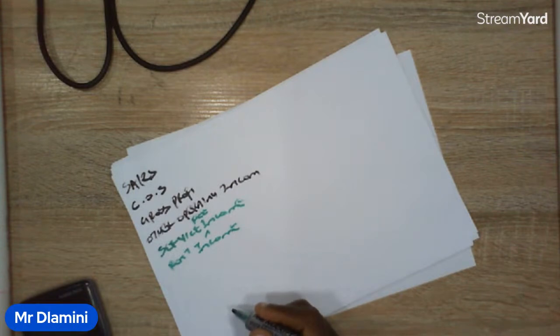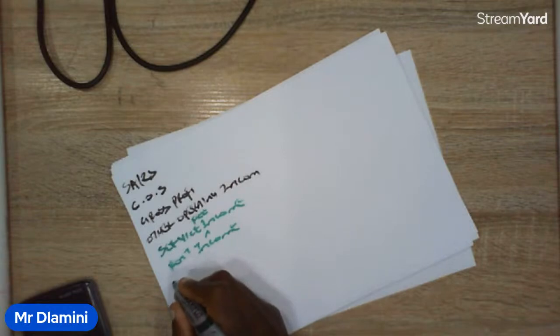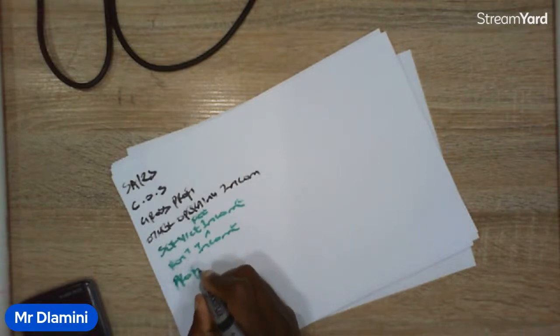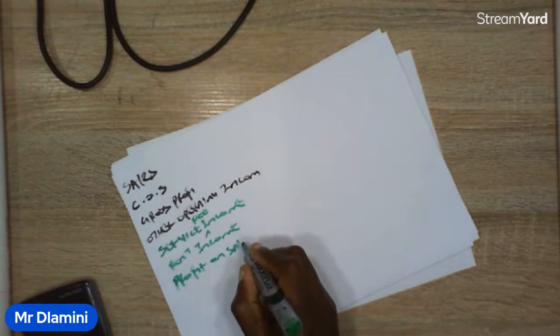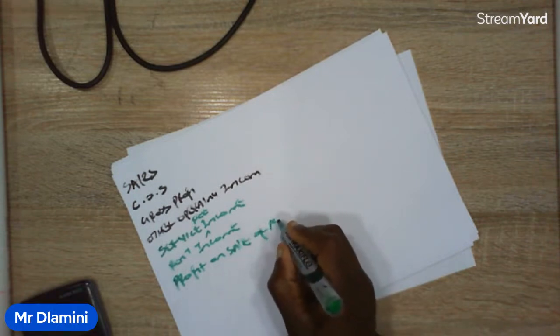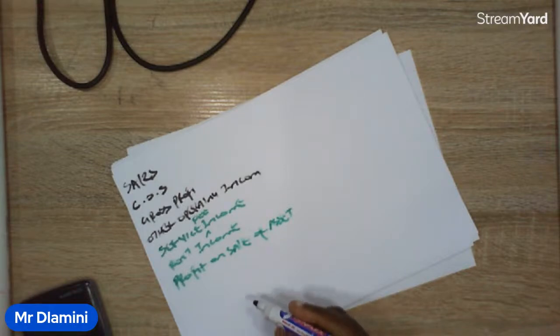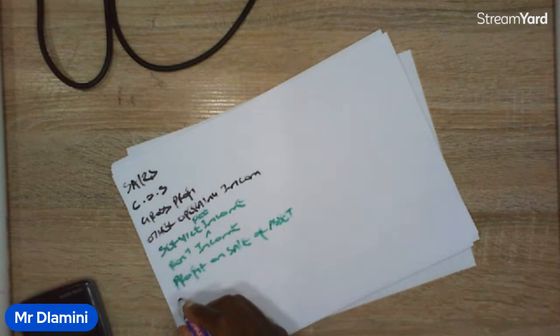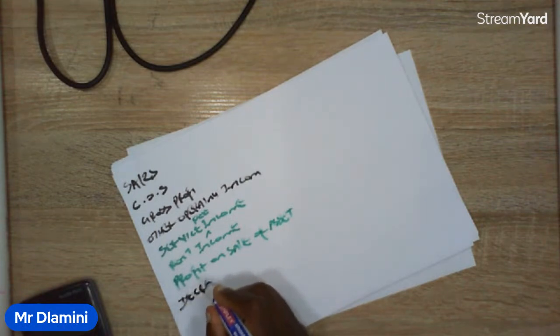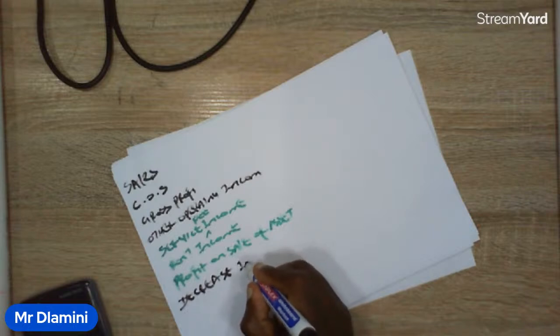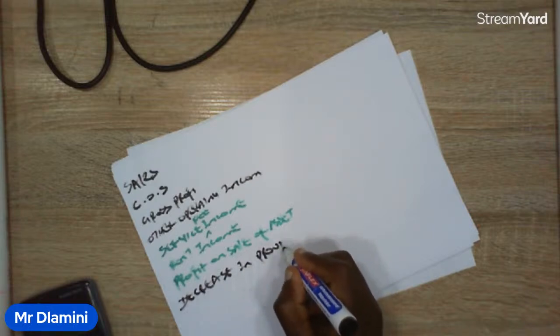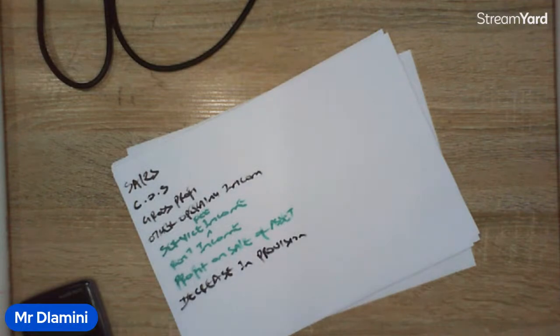What another income that you have here? Profit on sale of an asset. Okay, profit on sale of assets. If it's a loss, it will write on the operating expenses. Then we can also have provision. If there's a decrease in the provision for bad debts, decrease in provision for bad debts.